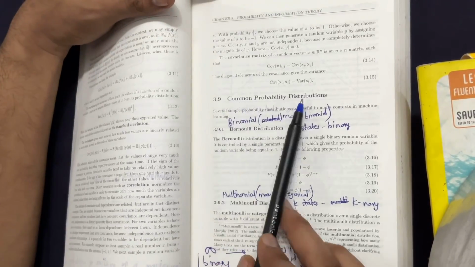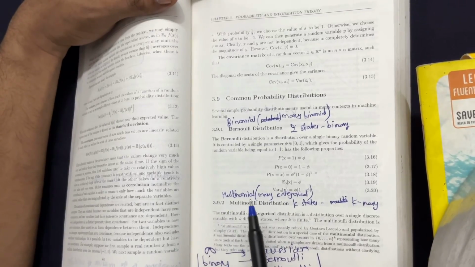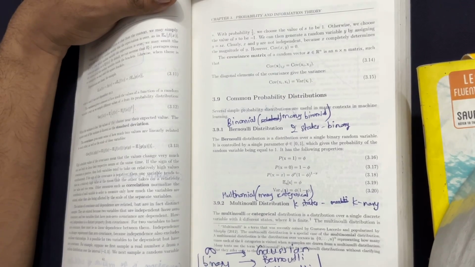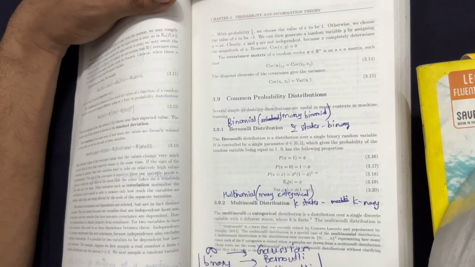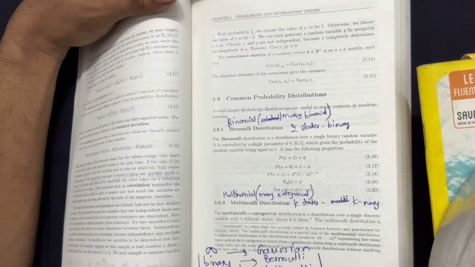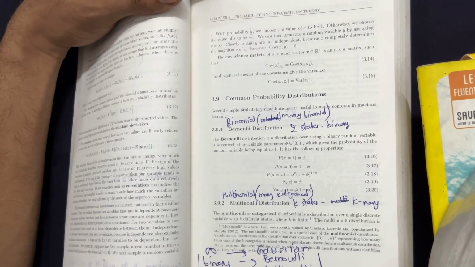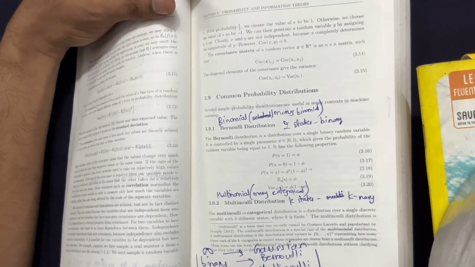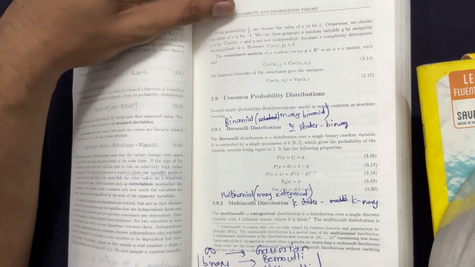And coming to common probability distributions, here we have a lot of concepts. Just to summarize, when data is smooth and infinite, you use the Gaussian distribution. When you're dealing with binary data, you use the Bernoulli distribution. And when data is multi-class, you use the multinoulli distribution, also called the categorical distribution. So this is like the overview summary of this.